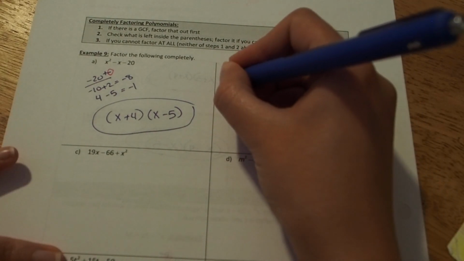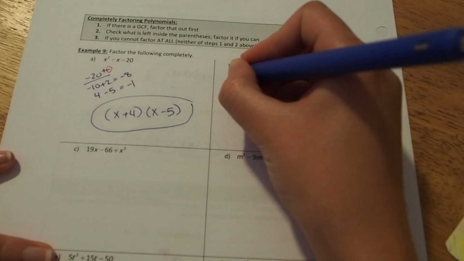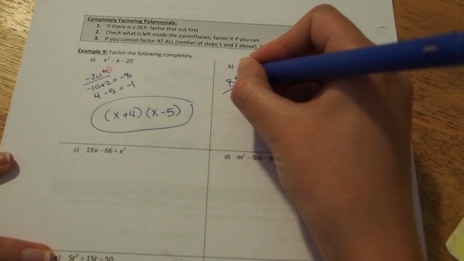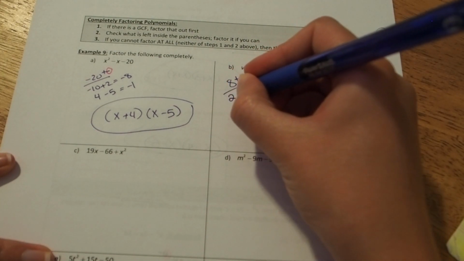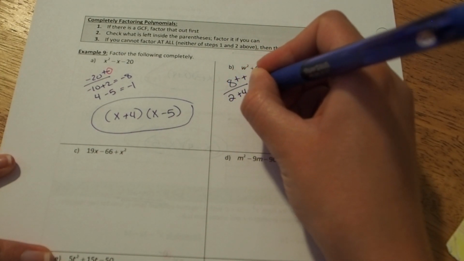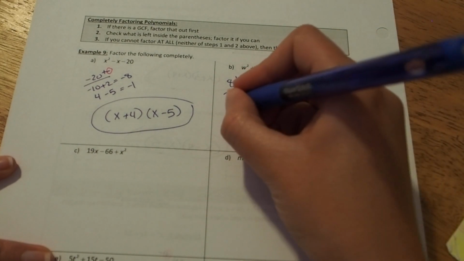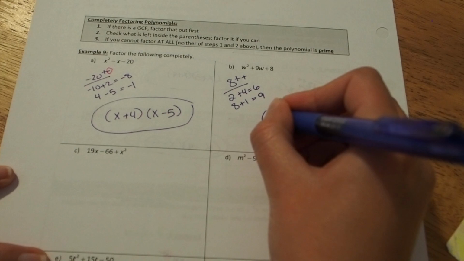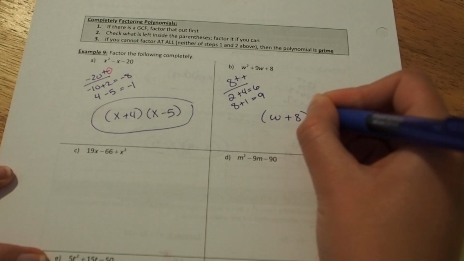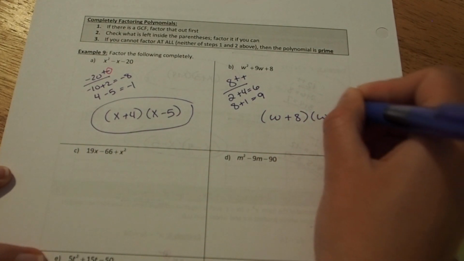Last, next one, 8. Need to factor that into either two positives or two negatives, but I know it's two positives because the middle term is positive. So I think, okay, 8, well, that's 2 times 4, so 2 plus 4 is 6. That doesn't work. 8 is also 8 times 1, and 8 plus 1 is 9, and that's perfect. So this has to factor into w plus 8 times w plus 1.